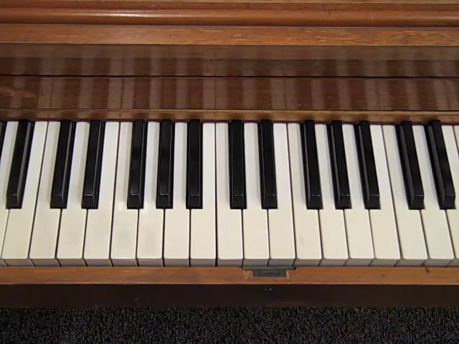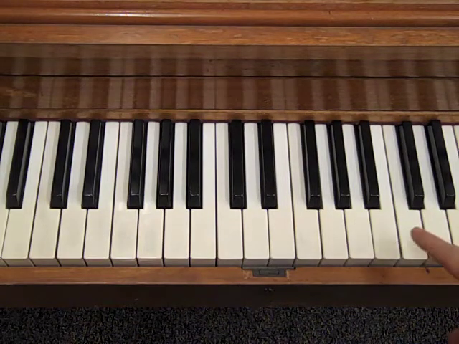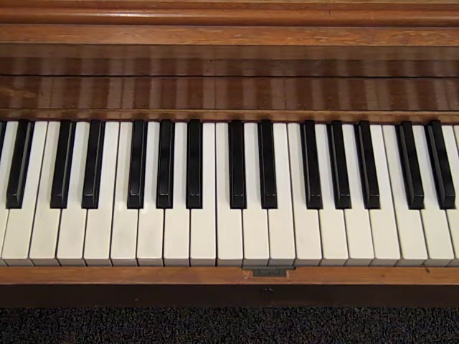Now you can hear that our ear naturally wants to go back to C, which was our tonic note. And that gravitation or that pull is caused by, again, the 5th note and the leading tone or the 7th note of the C major scale.